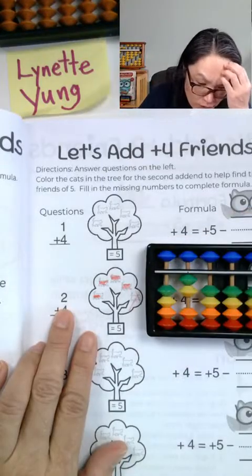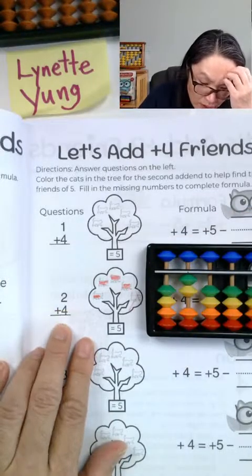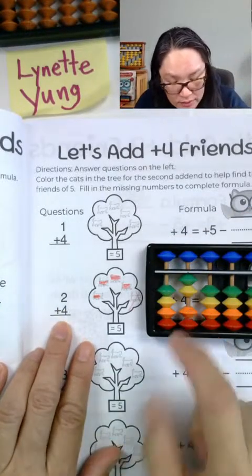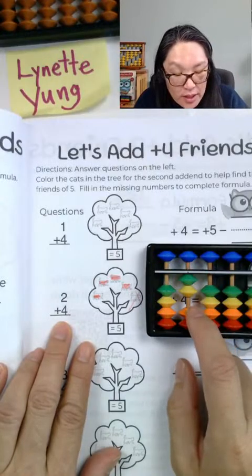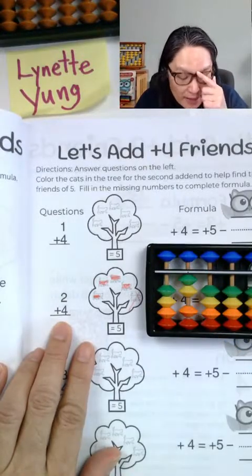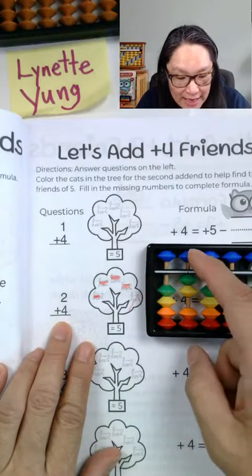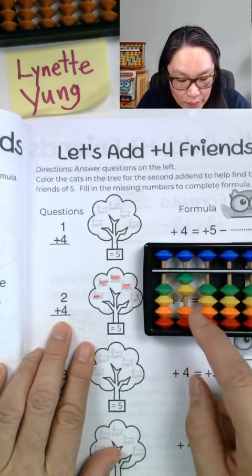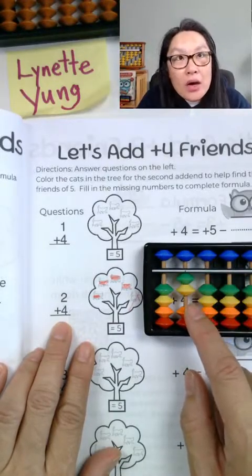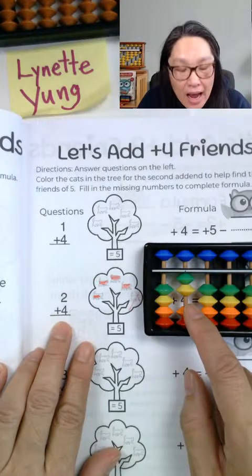Going back to here, here's my question. I have 2. So why do I want to add 4? I can't, right? I don't have enough beads to add the 4. So I have to go to the cats in the tree. Why am I going to the cats in the tree? Because I want to know how to add a 4.